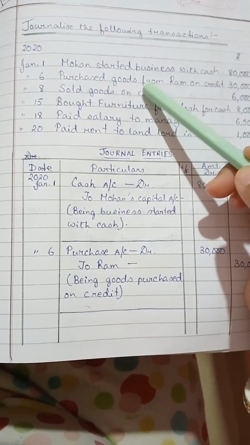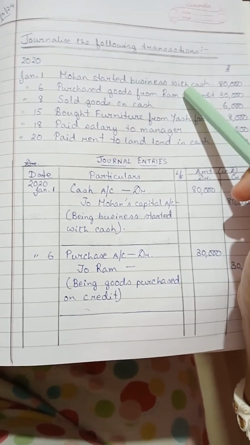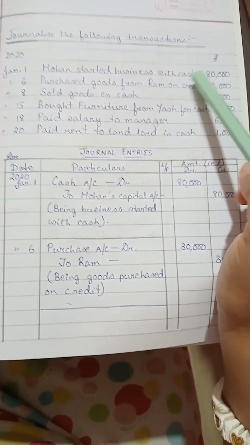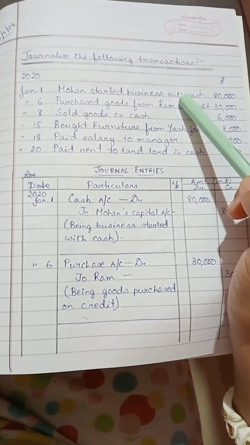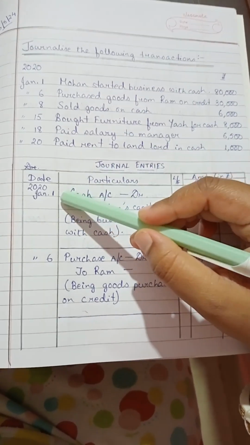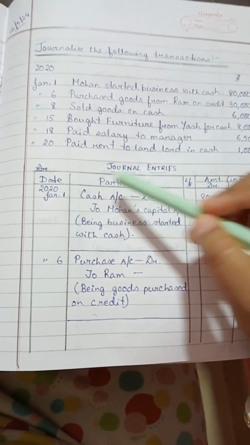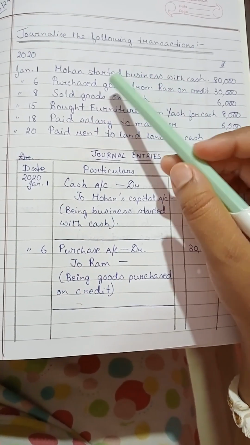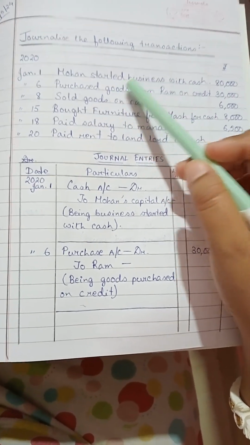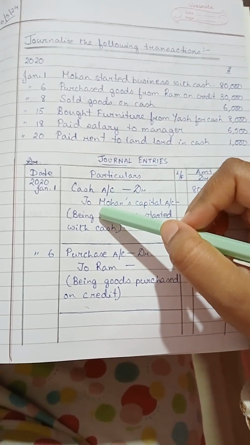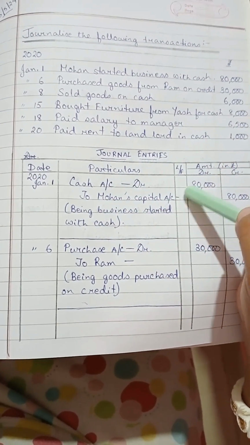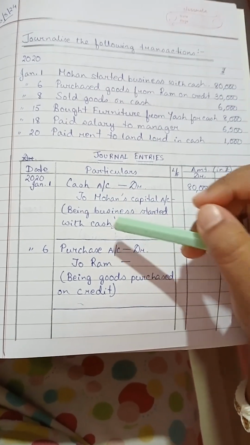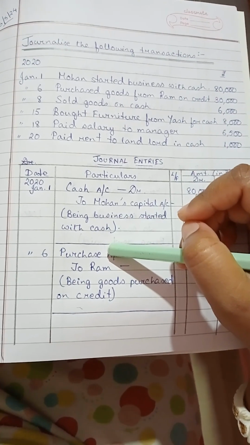Mohan started business with cash. So here cash of rupees 80,000 is introduced into the business. When cash comes into the business, the cash account, which is an asset account, increases, so it should be debited. At the same time, the capital of Mohan in the business increases, so the increase in capital will be credited. So, to Mohan's capital account 80,000, being business started with cash.